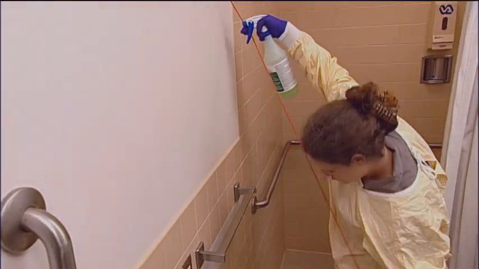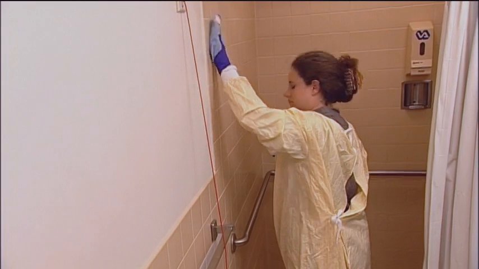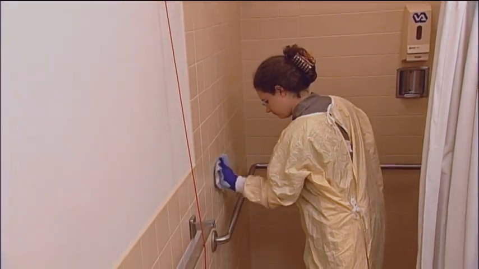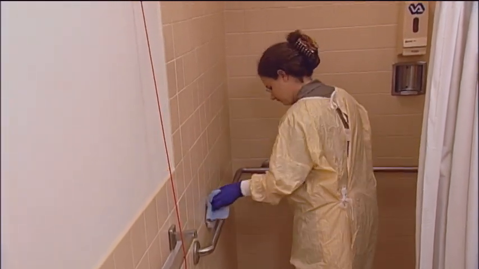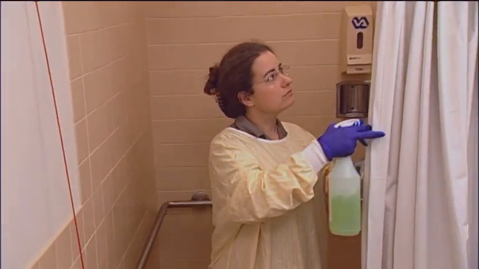In accordance to the two-step process, Tanya wants to first clean from A to Z to assure all visible soil has been removed, and next come back and disinfect the surfaces from A to Z to assure all microorganisms have been inactivated.